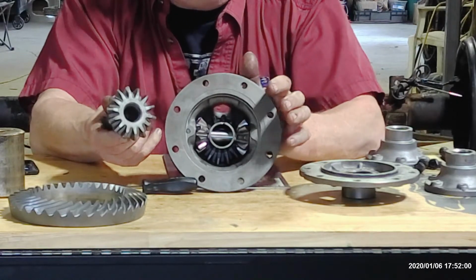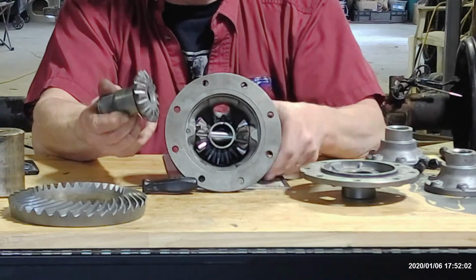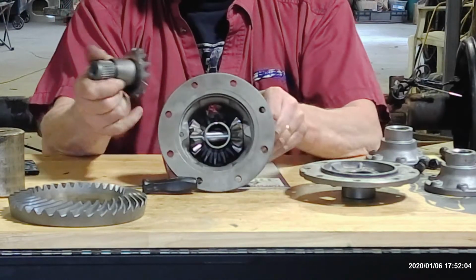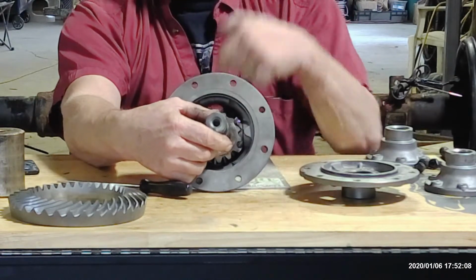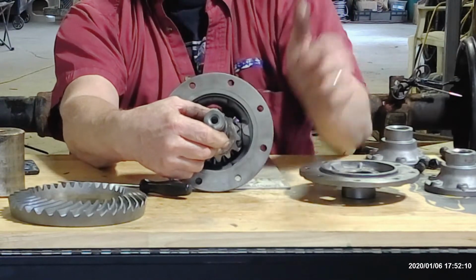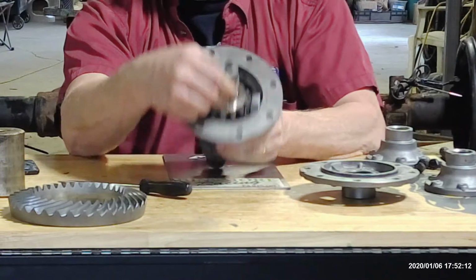Depends what the diff is being used for. On this one here we have 2 spiders, which are doing the driving through the pin, through our side gears. That's the only thing driving these side gears, those 2 spiders and that pin through there.